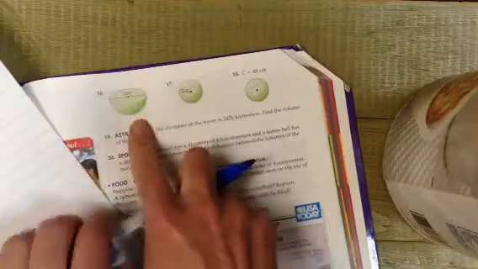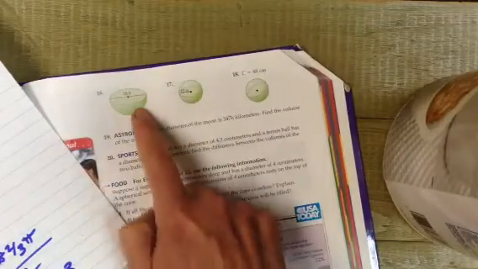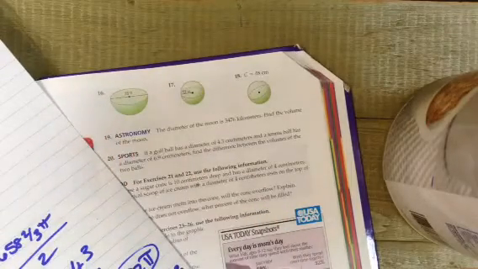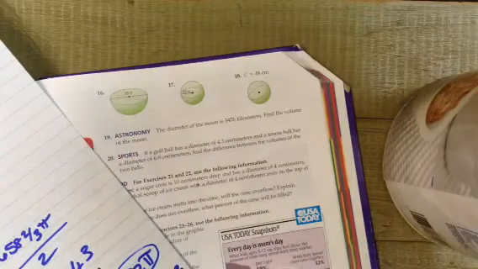So for the surface area of a hemisphere, find the surface area, divide by 2, and now you have that flat part, which is a circle, which you have to add to that final area.